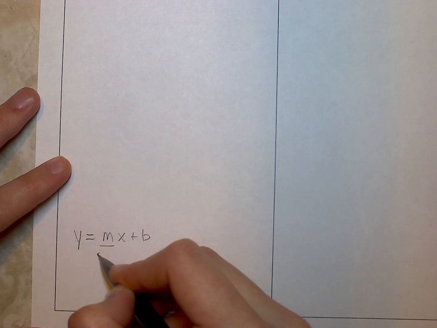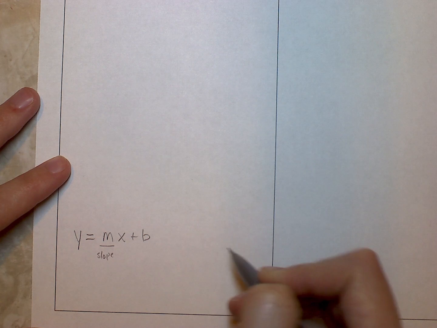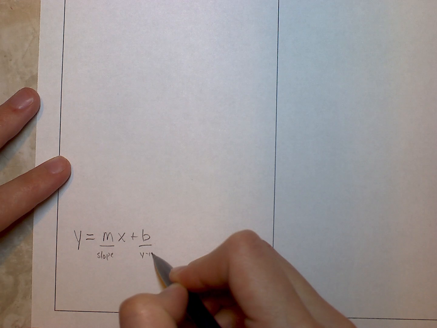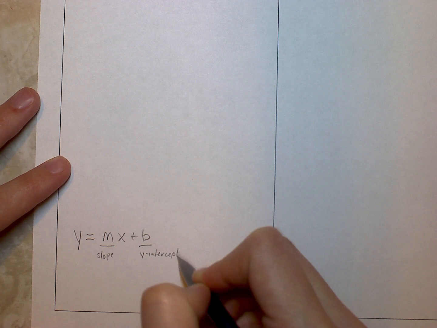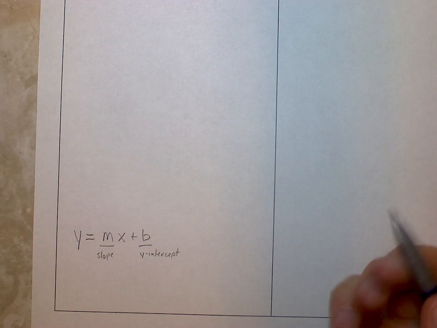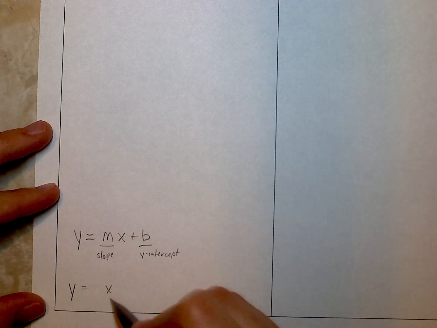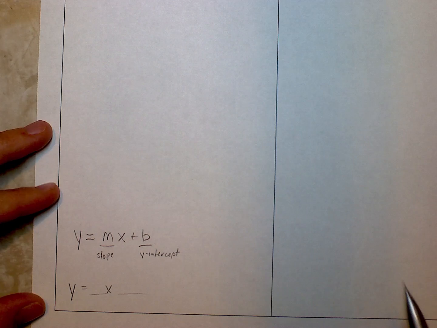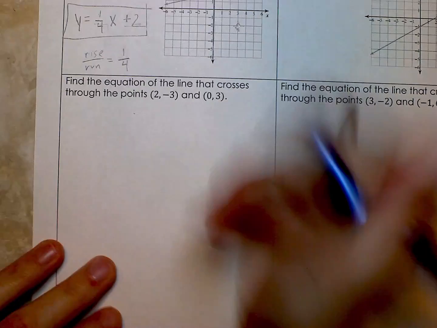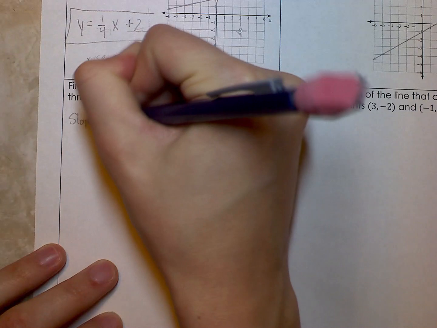I need the same two pieces of information. I need the slope, and I need the y-intercept. If I can find those two pieces of information, now I can just fill in the blanks and have my equation, right? My blank and my blank. So what I have is 2 points. So I'm actually going to start by finding the slope.